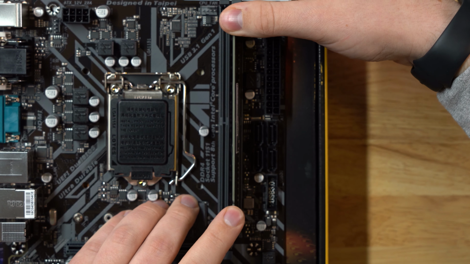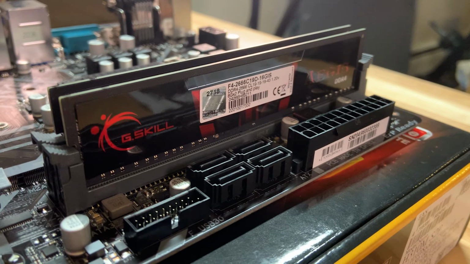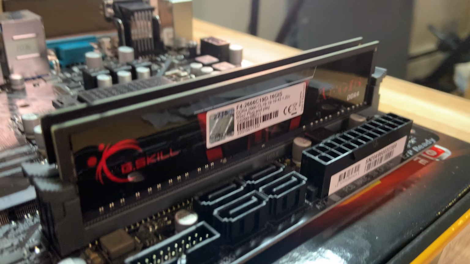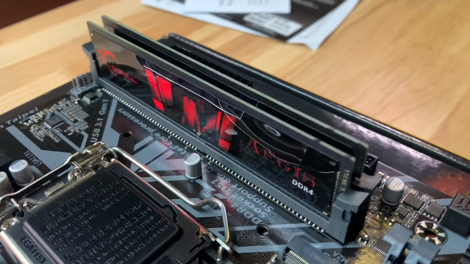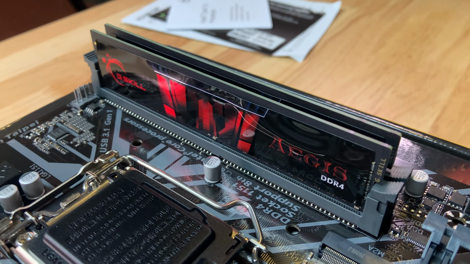It's pretty easy to install, but very important to remember. You shouldn't force it in, and make sure that it's flush with the slot so that none of the metal pins are visible. You'll notice that I've got 2 sticks of RAM installed and both my RAM slots are occupied, giving me access to dual channel mode for my RAM.